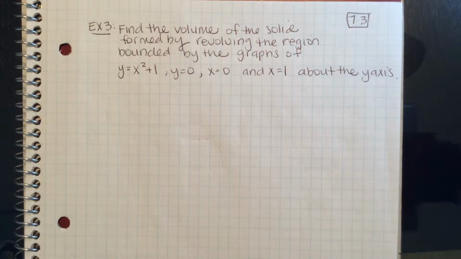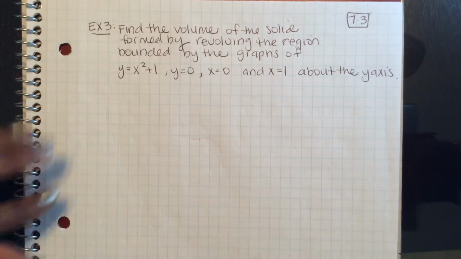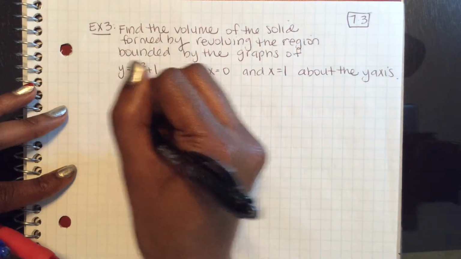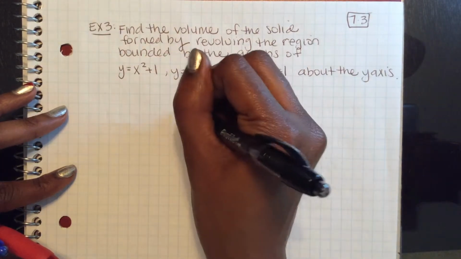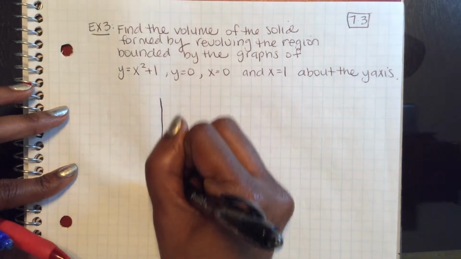All right, guys, here's my last example, 7.3 example 3. Find the volume of the solid formed by revolving the region bounded by the graphs of y equals x squared plus 1, y equals 0, x equals 0, and x equals 1 about the y-axis. So let's see what this sketch is going to look like.